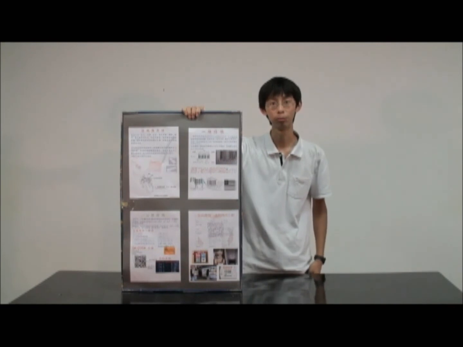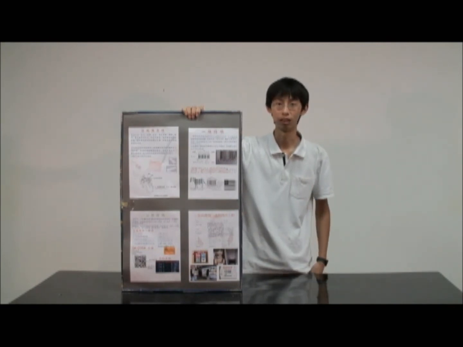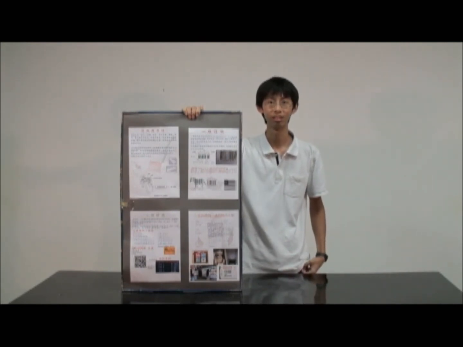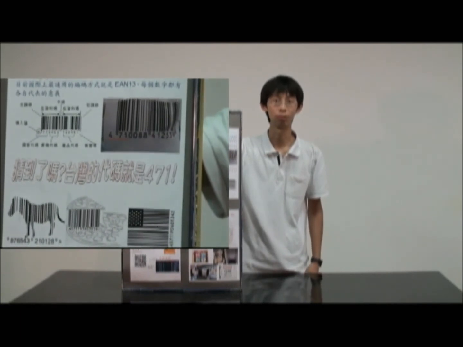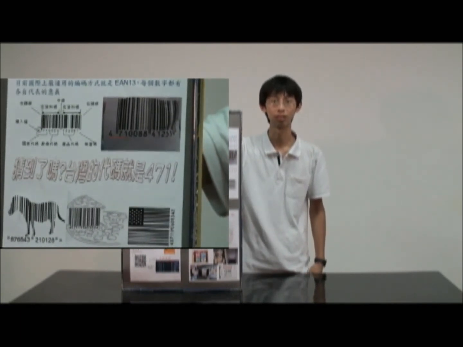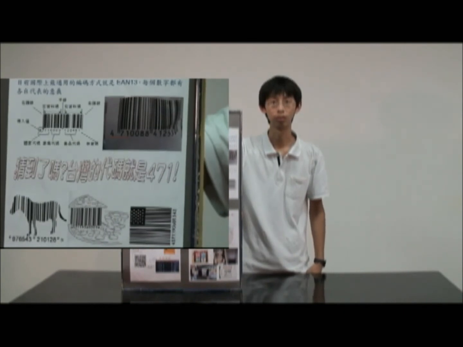I will introduce barcode first. I will introduce the one-dimension barcode. The one-dimension barcode is the most common way of reading the information of merchandise. It is composed of black and white stripes.